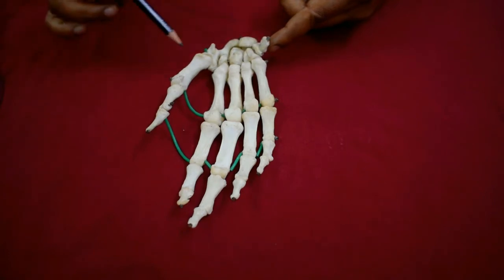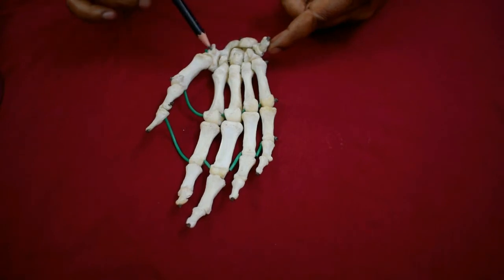Then if you observe lateral side, this is scaphoid bone. Scaphoid bone and trapezium will give attachment to the flexor retinaculum and the thenar muscles. What are thenar muscles? Flexor pollicis brevis, abductor pollicis brevis and opponens pollicis.